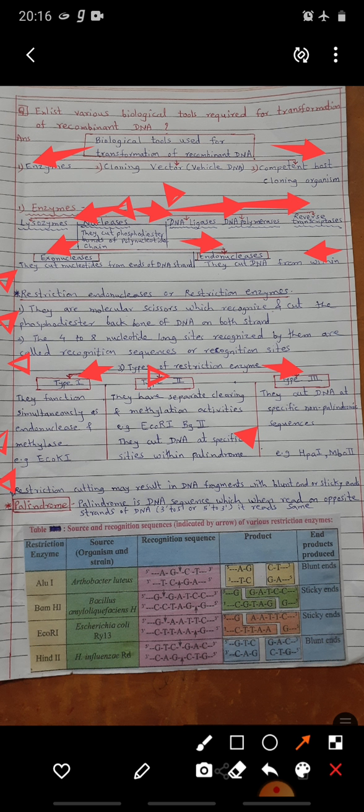So a palindrome is a DNA sequence which, when read on the opposite strand of DNA, reads the same. For example, AGCT, in the opposite direction, AGCT.